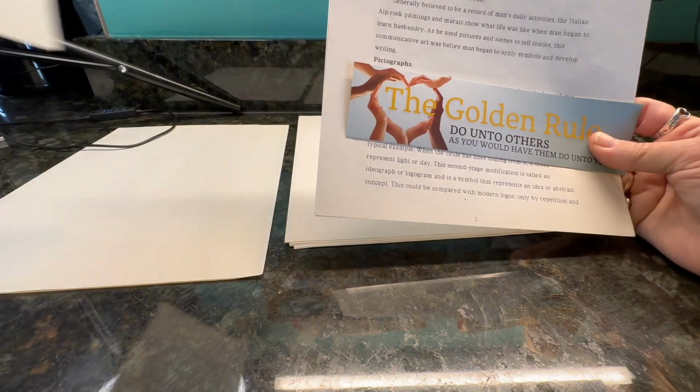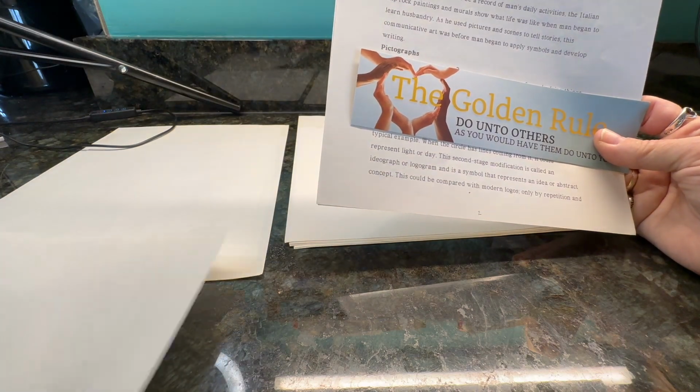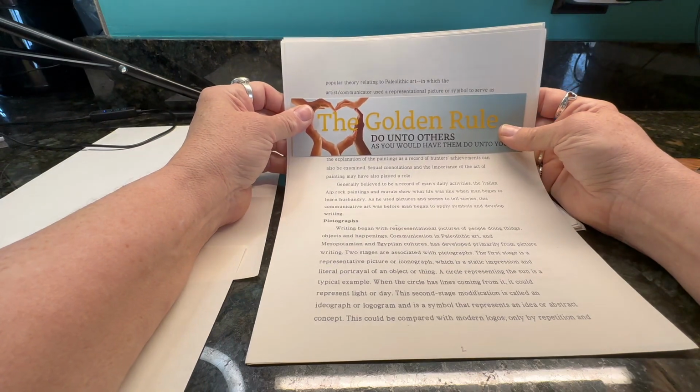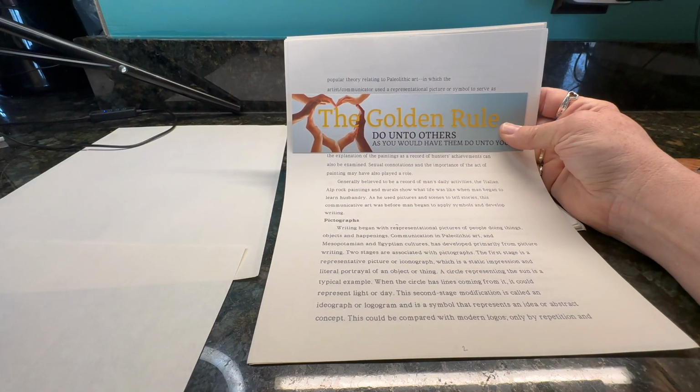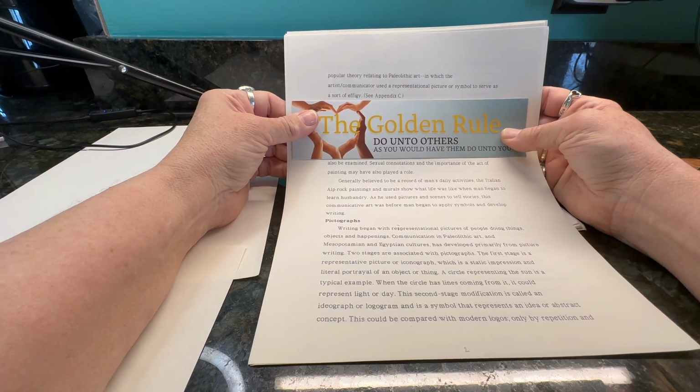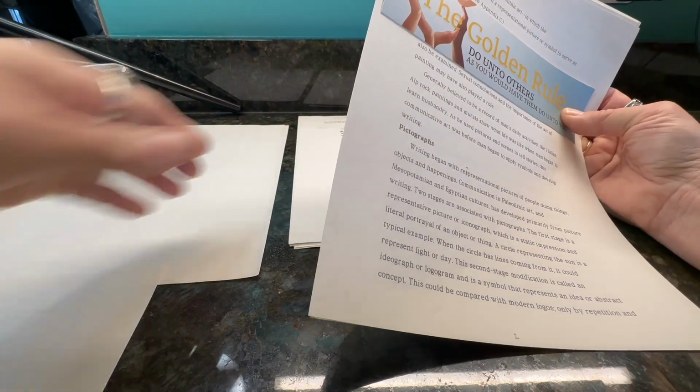The most popular theory relating to Paleolithic art, in which the artist communicator used a representational picture or symbol to serve as a sort of effigy. See Appendix C.